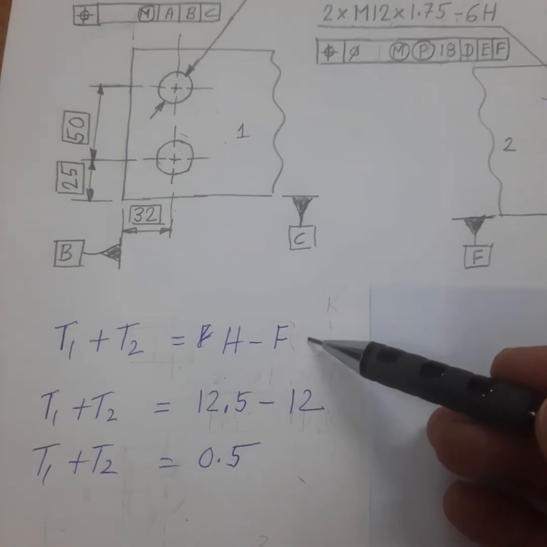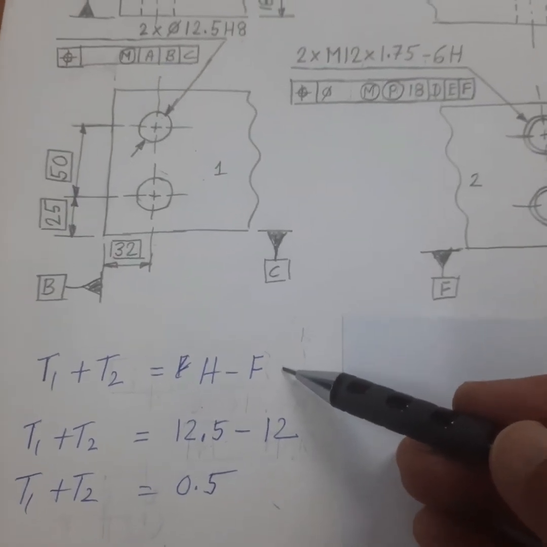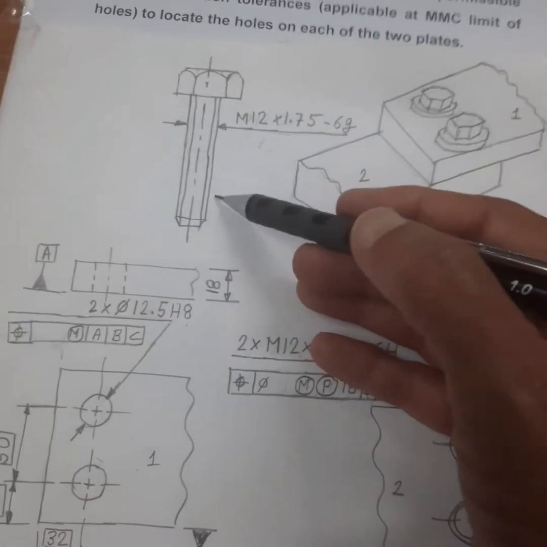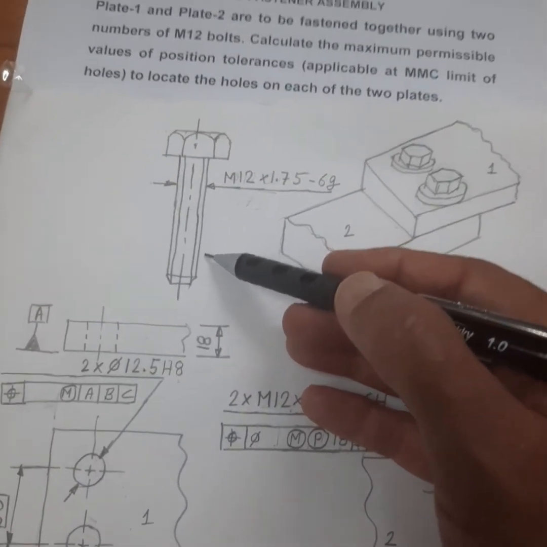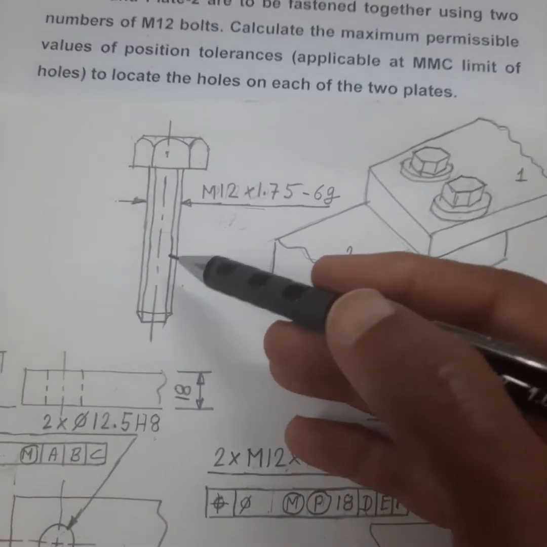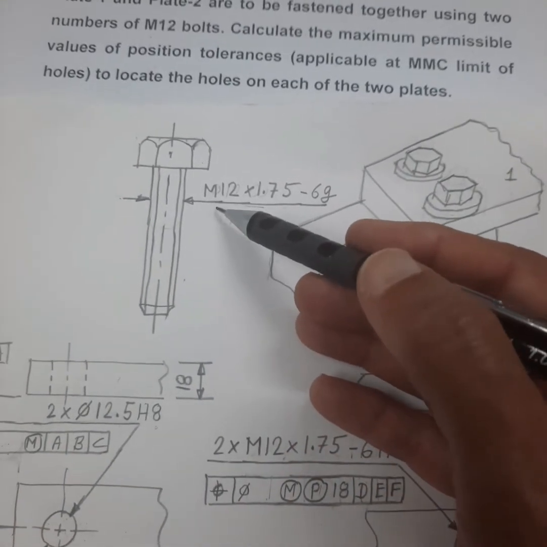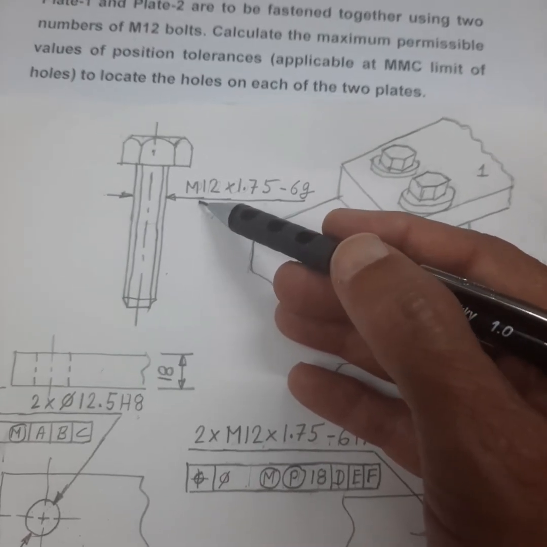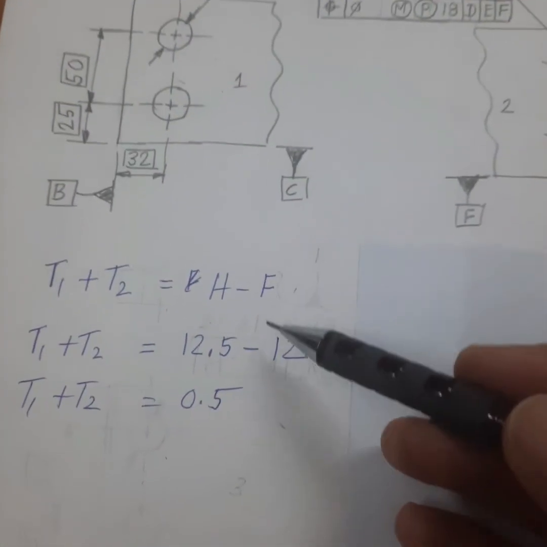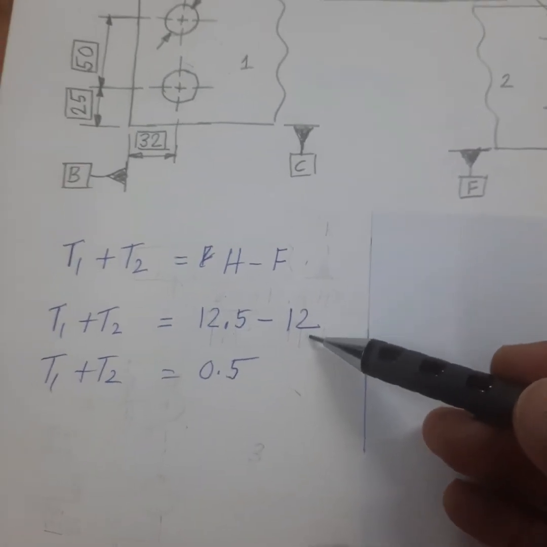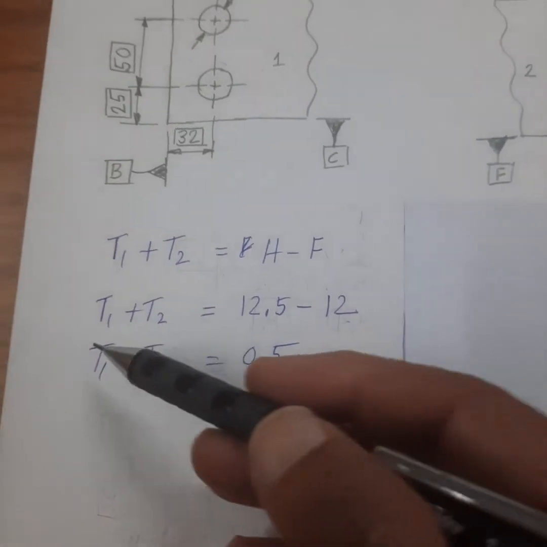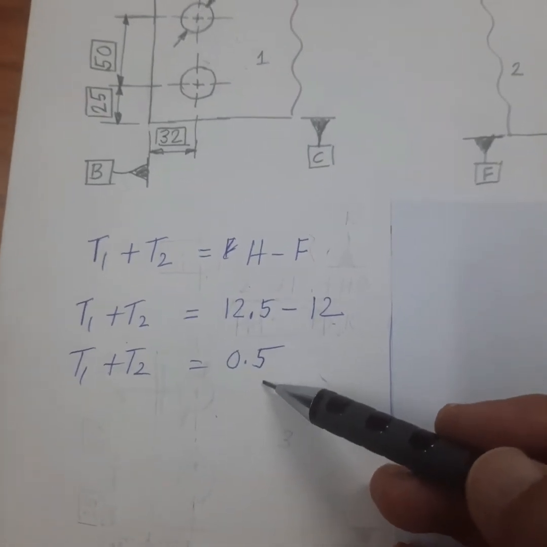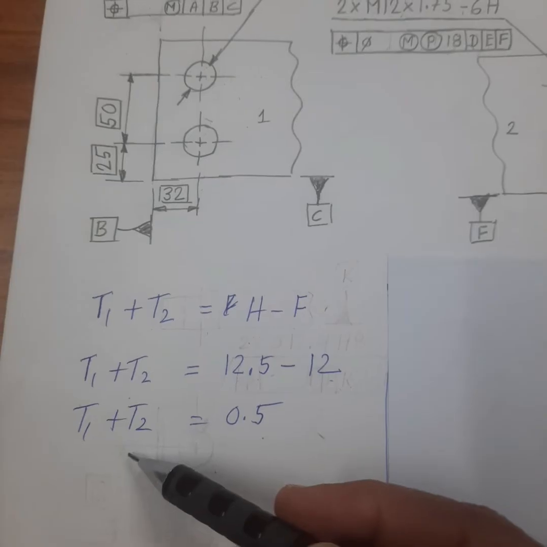F is the MMC size of the fastener. Now these two plates are fastened together using two number of M12 bolt. So the M12 bolt has a maximum size of 12 mm, which is the MMC size. So F value is 12 mm for this problem. So sum of T1 and T2 should be 0.5. So T1 plus T2 is 0.5.